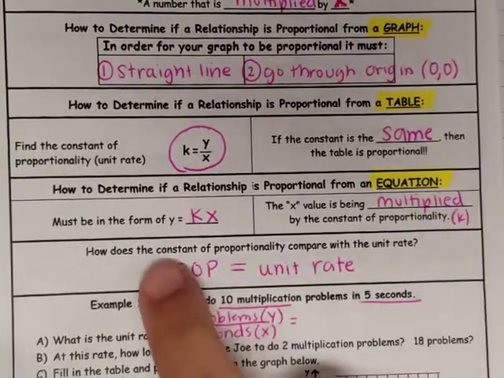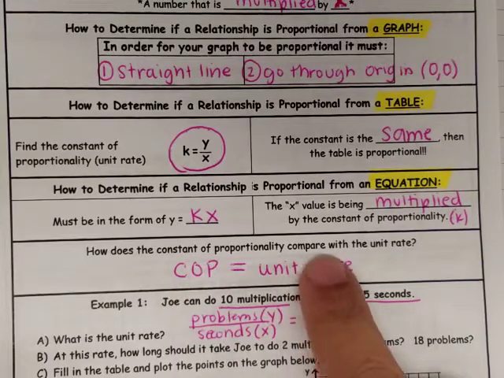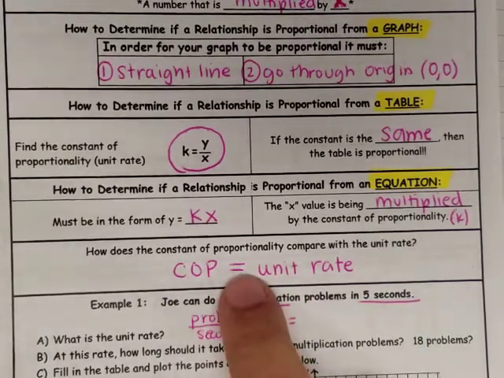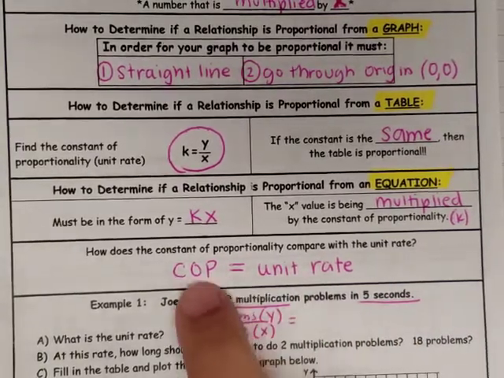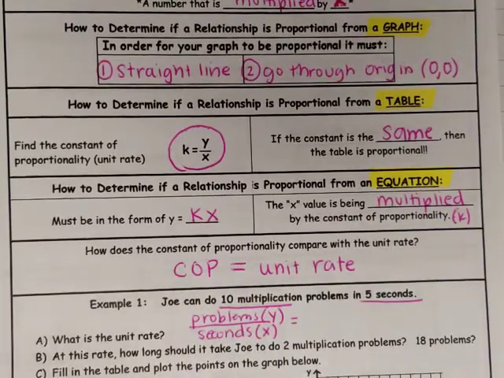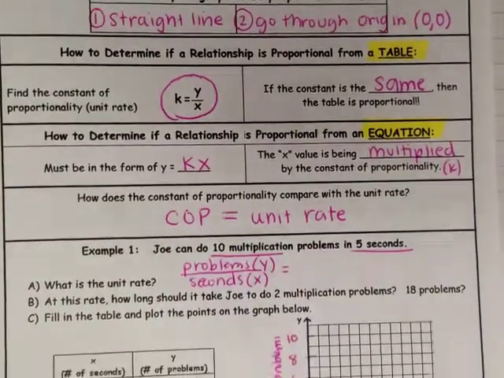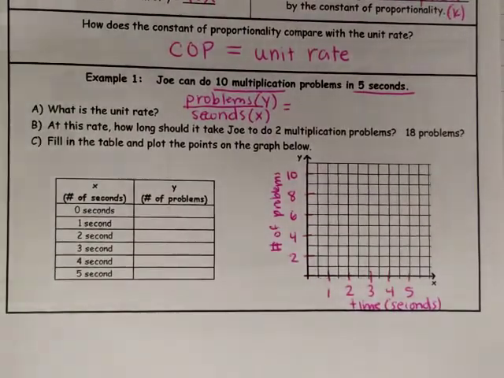And then the last question, how does the constant proportionality compare to the unit rate? They are the same as each other. The constant proportionality is a unit rate. These are just synonyms for one another. So then what we're going to do is practice using the information that we've learned and try some more problems.